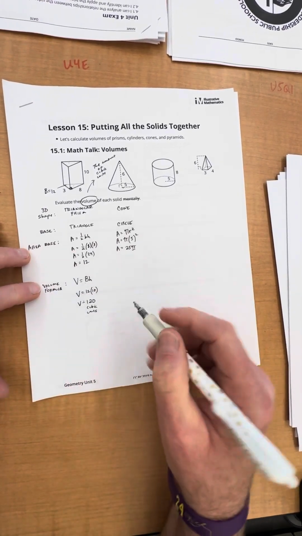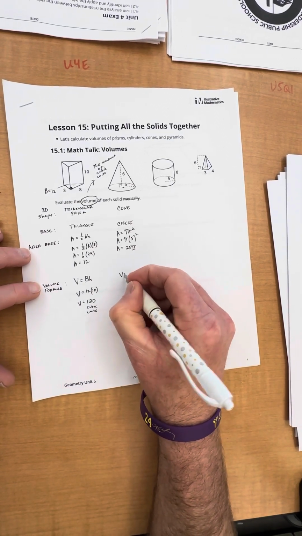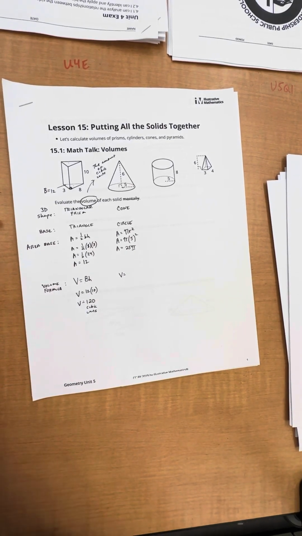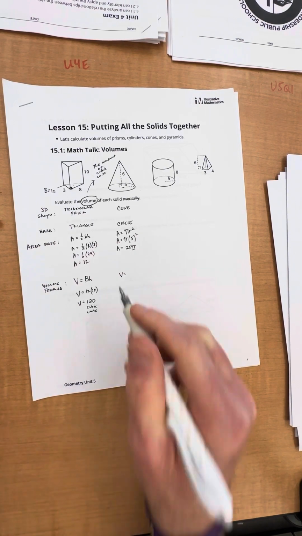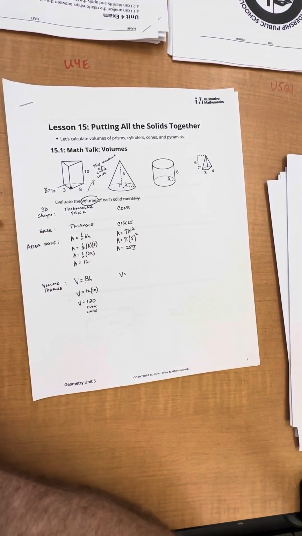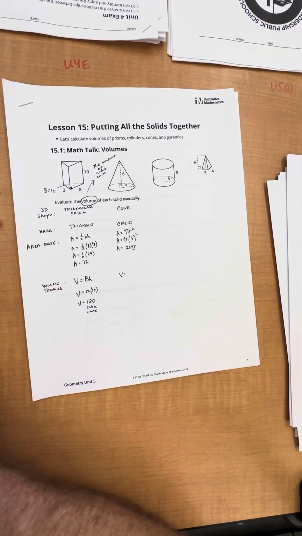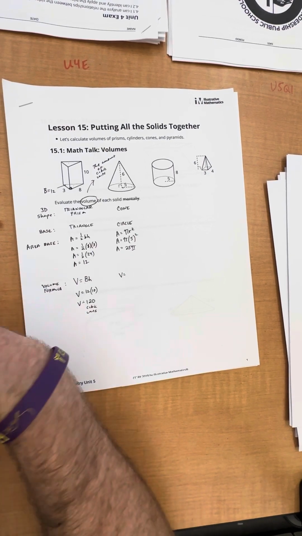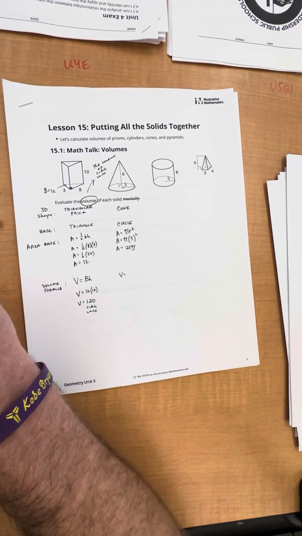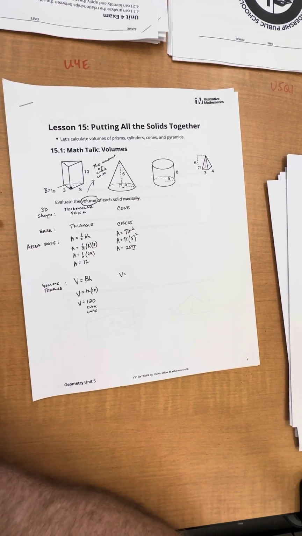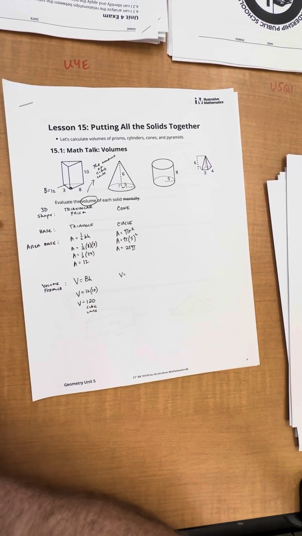Now our volume formula. You don't need to memorize these, you just need to know how to apply them, because I'm going to give you the formulas on the whiteboard. You can always Google them, like what's the volume formula of a cone. If you're ever stuck in the future, there are easy ways to find these things.